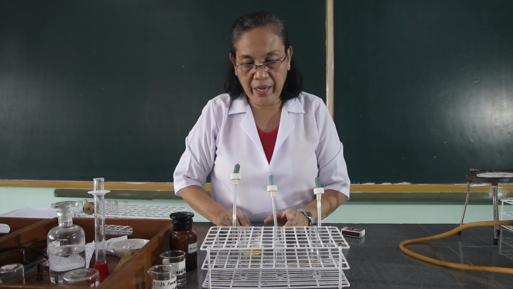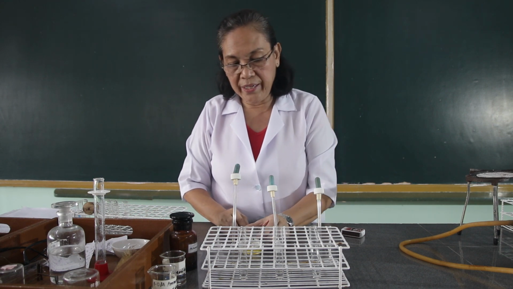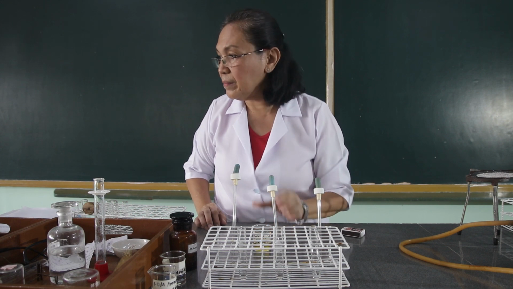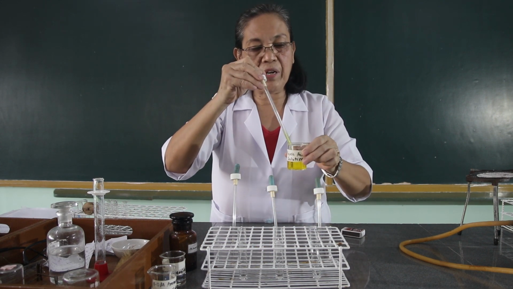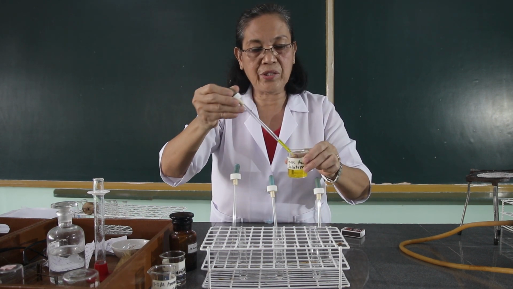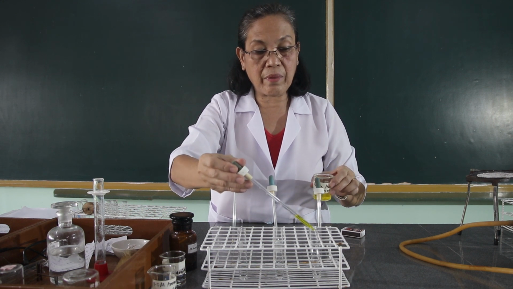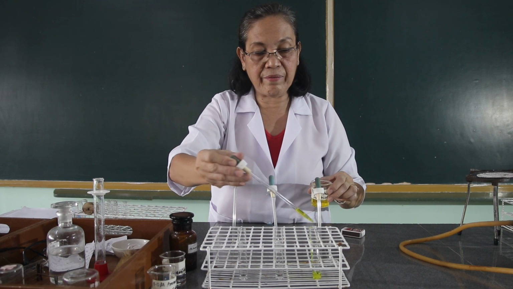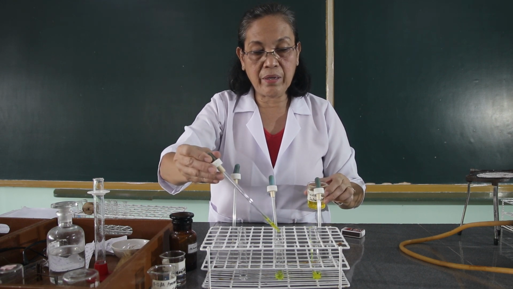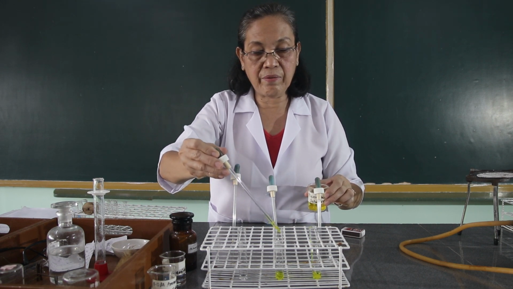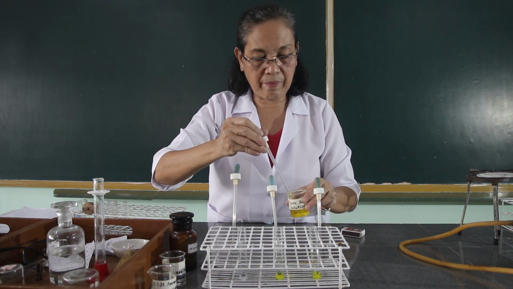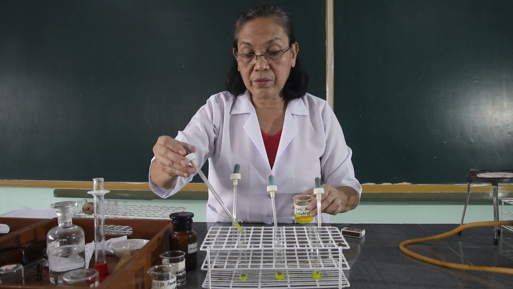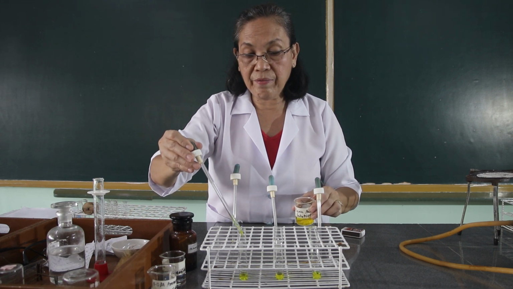To these three test tubes, we are going to add the picric acid. So let's add 5 drops of the picric acid to each tube. 1, 2, 3, 4, 5.